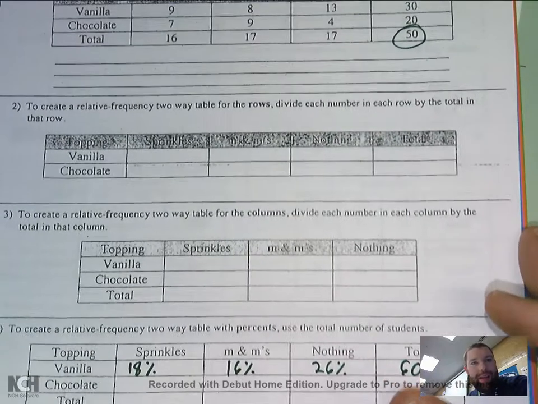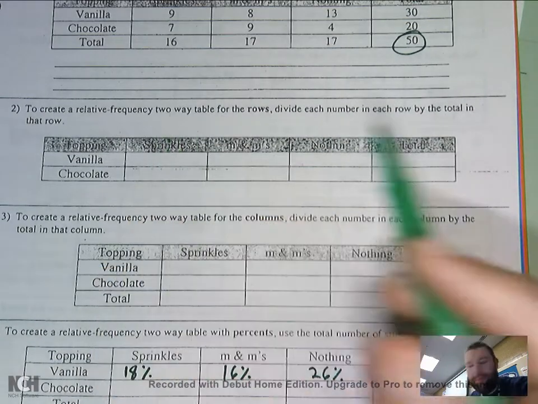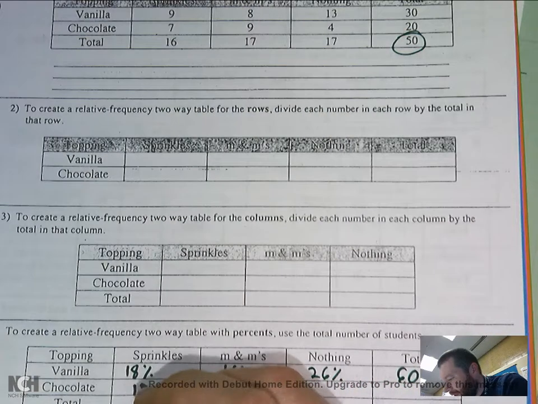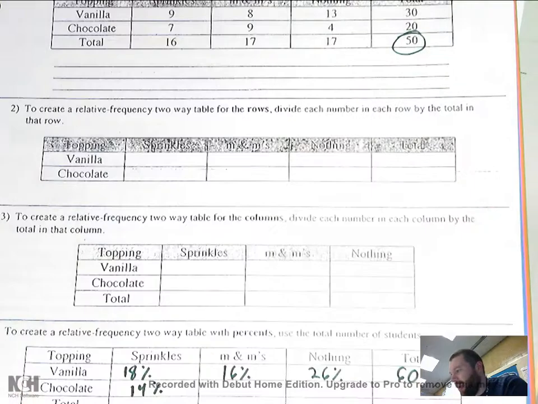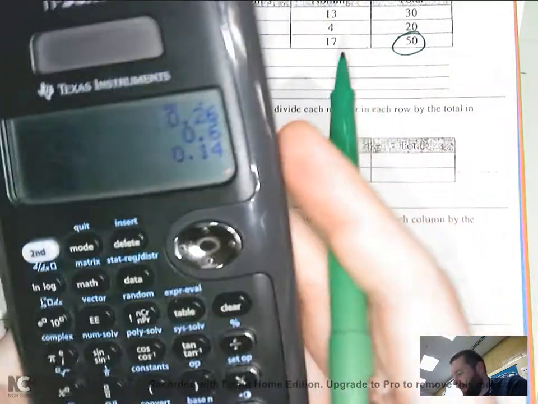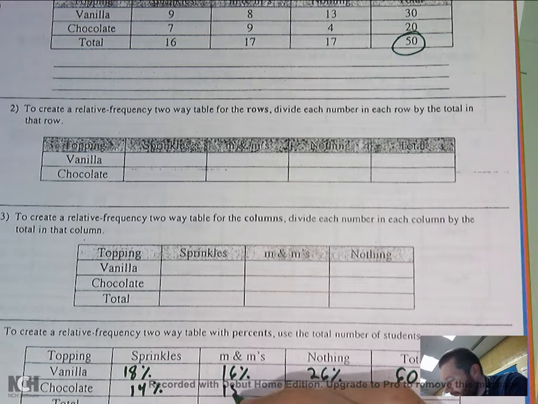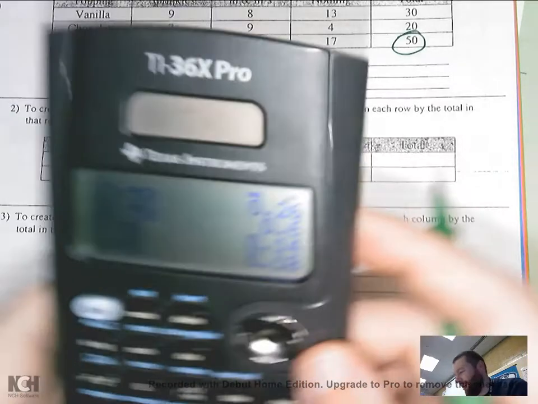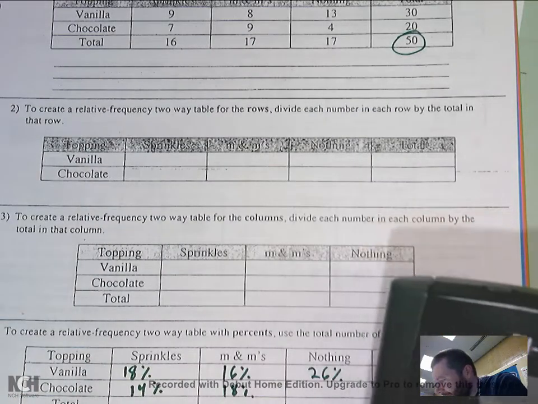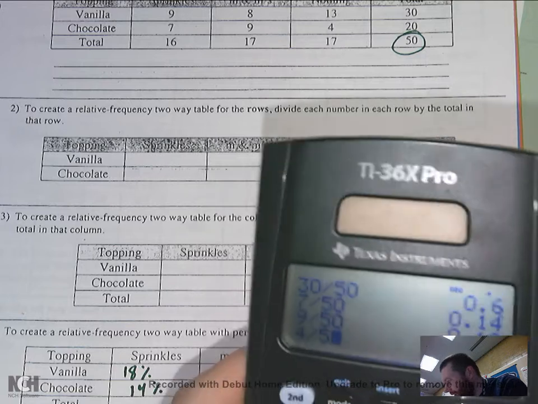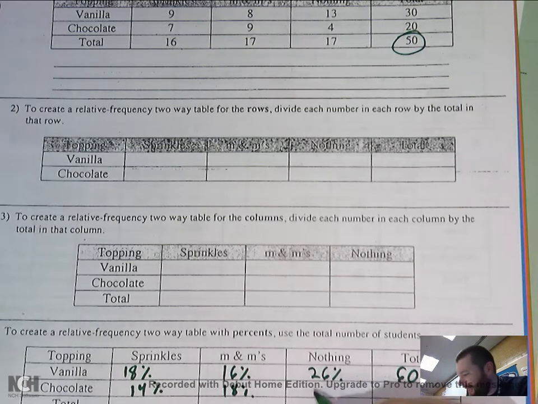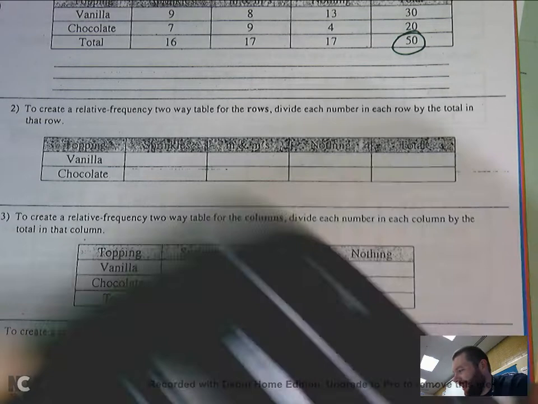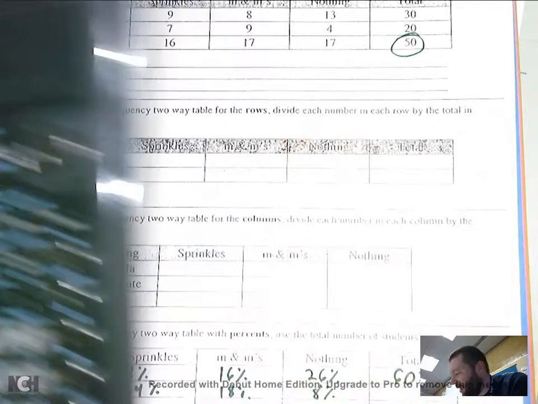And then the other data here, so chocolate, 7 divided by 50, 14% like chocolate with sprinkles. 9 divided by 50 is 18%, I already know that. 18% like chocolate and M&Ms, which is a weird combination. You don't put chocolate and chocolate together. Weird people. 4 divided by 50, only 8% like chocolate with nothing on it. These people are weird. And then 20 divided by 50 is 40%.